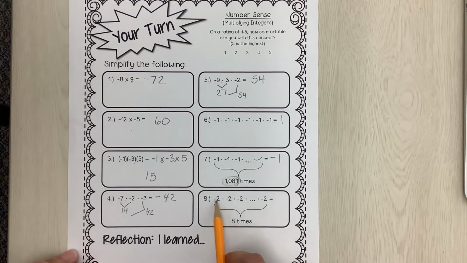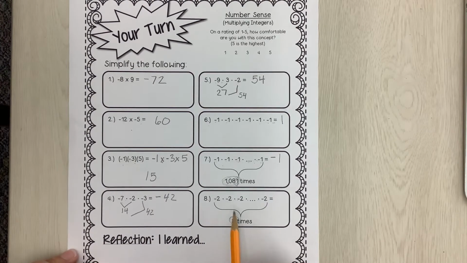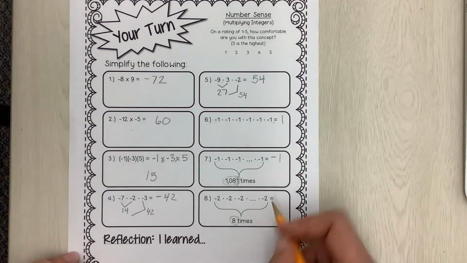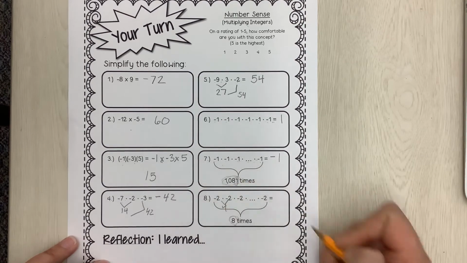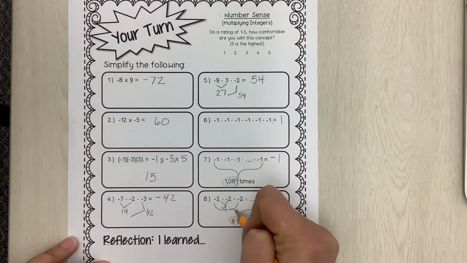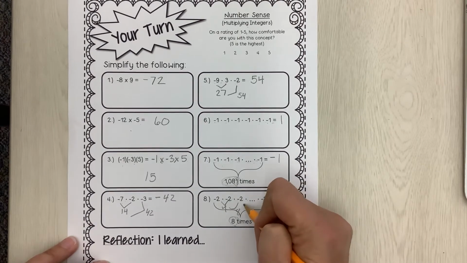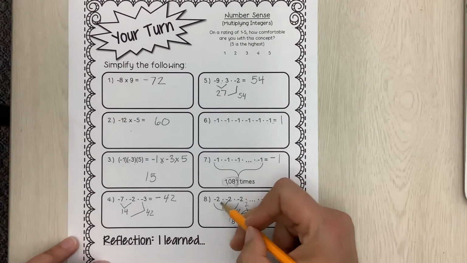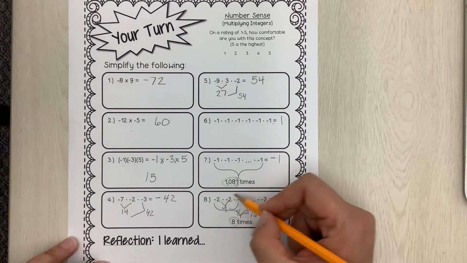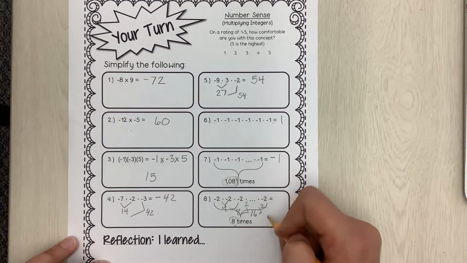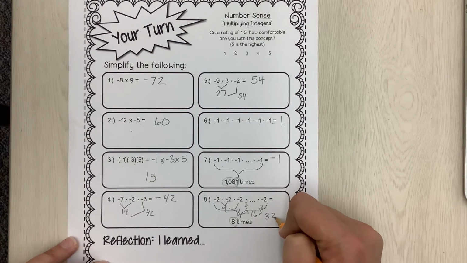Number 8, you've got -2 multiplied 8 times. Well, 8 is an even number, so I know my answer has to be positive. And let's do 2 8 times. So 2 times 2 is 4, right? Times 2 is 8. 4 times 2 is 8. Let's do another 2. So there's 1, 2, 3, 4 2s. That's 16. Now 16 times 2, that's the 5th one. 1, 2, 3, 4, 5 2s. 16 times 2 is 32.